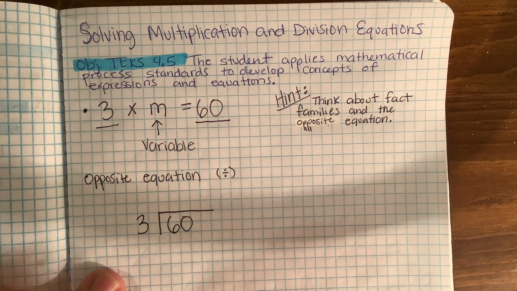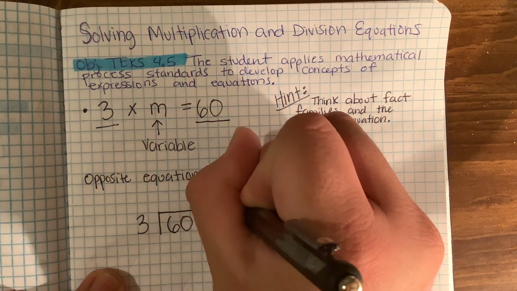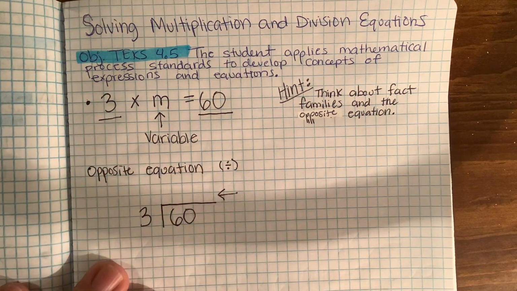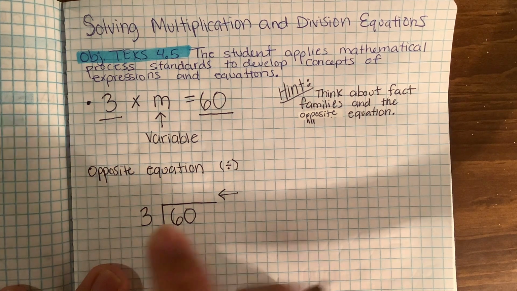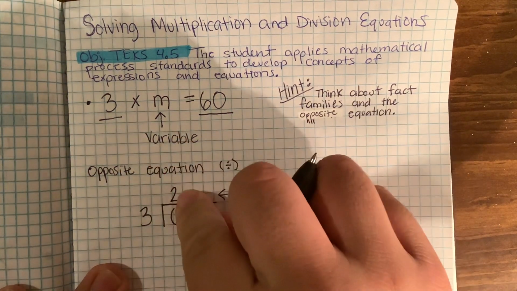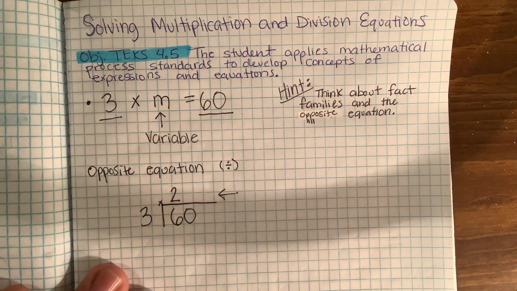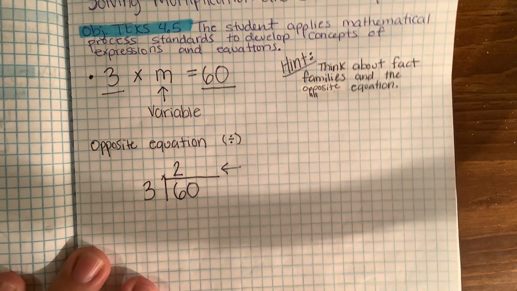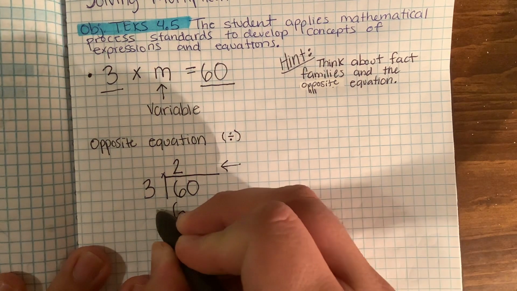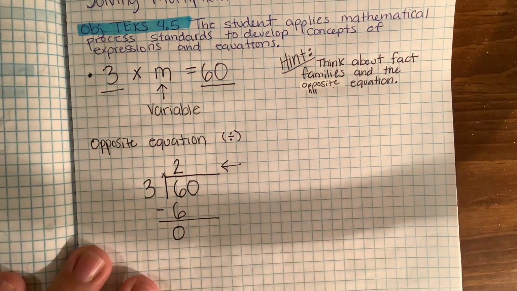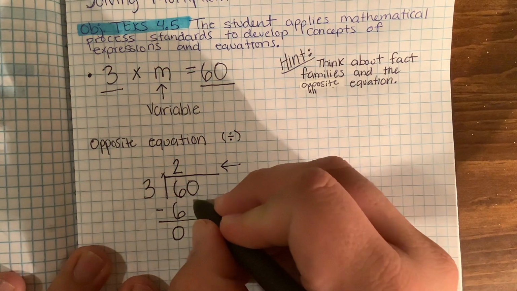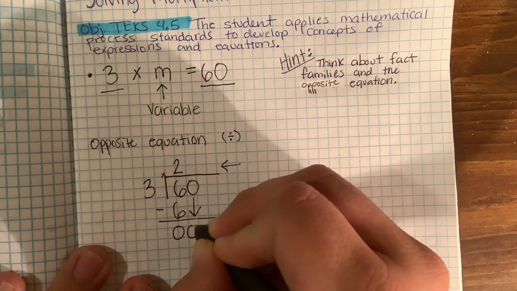Okay? And where in the world will I find m? Well, m will become my quotient. So whatever my answer is, that will be m. So let's see. 3 can go into 6 how many times? 2 times. 2, we have our invisible multiplication symbol right there. 2 times 3 is 6. We subtract it. 6 minus 6 is 0. Am I done? No, I still have one more number to drop, so I will drop the 0.